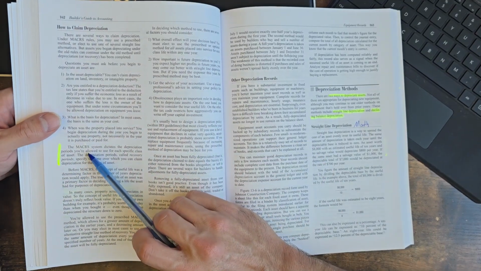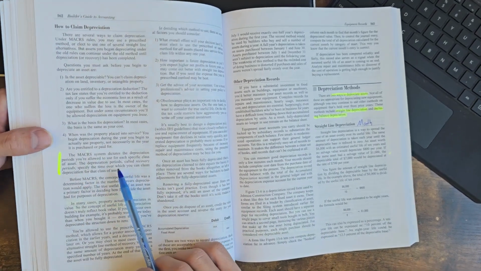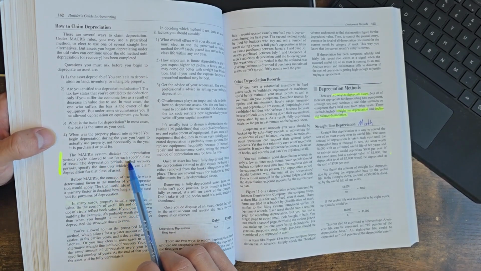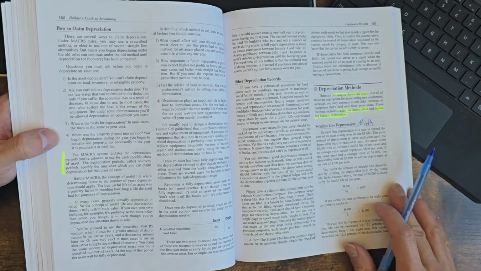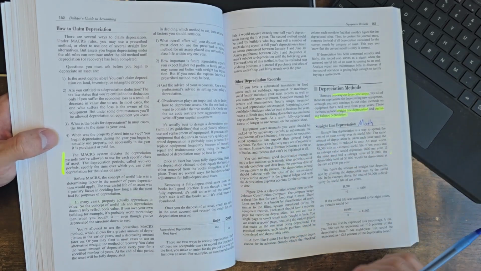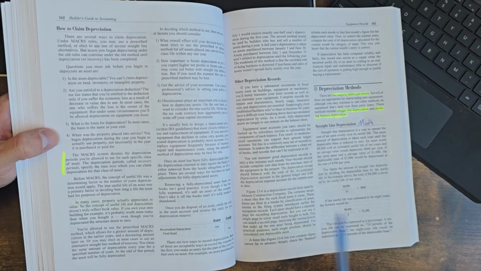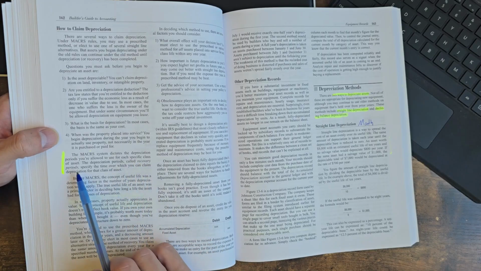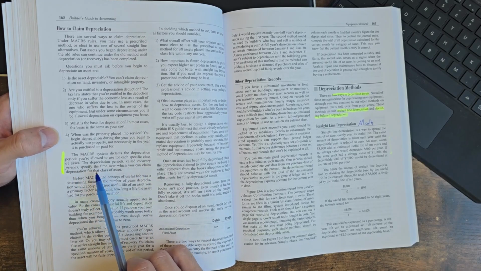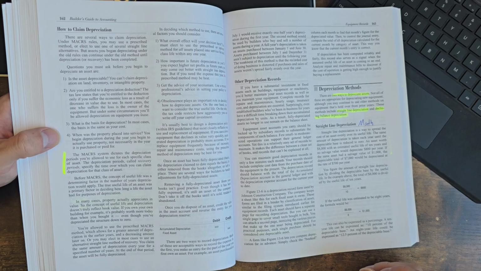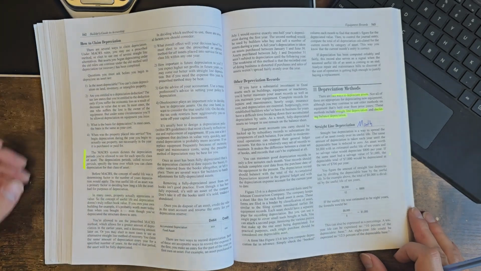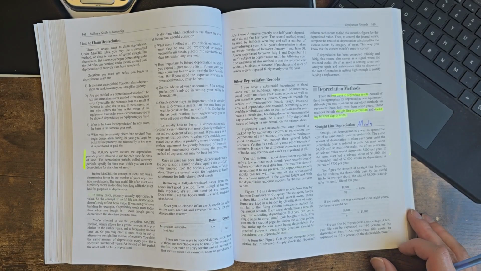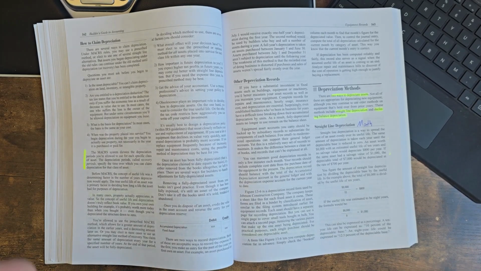The MACRS system dictates the depreciation periods that you're allowed to use for each specific class of asset. What's a class of asset? Well, you have office equipment, you have real estate, you have your automobiles, different classes of assets. And this tells you the depreciation periods, which are AKA recovery periods. They specify the time over which you can claim depreciation for that class of asset. So you can depreciate, obviously, a vehicle a lot faster than you can depreciate your commercial property. Right, so let's make it make sense. We'll go on that the next page.